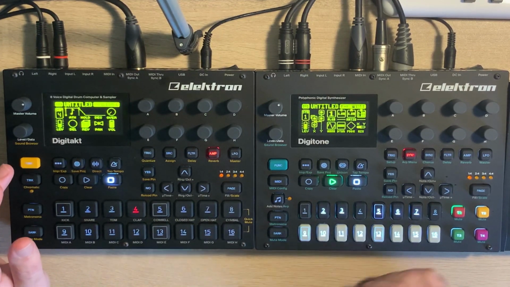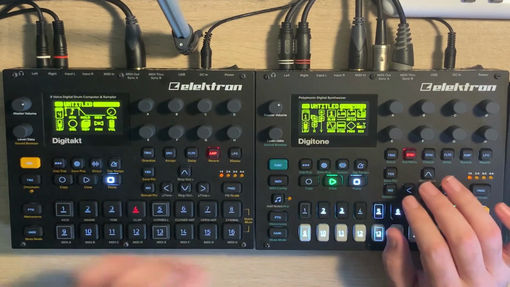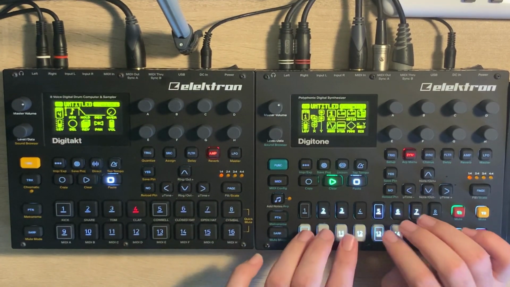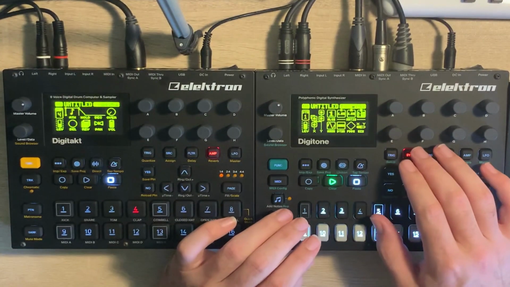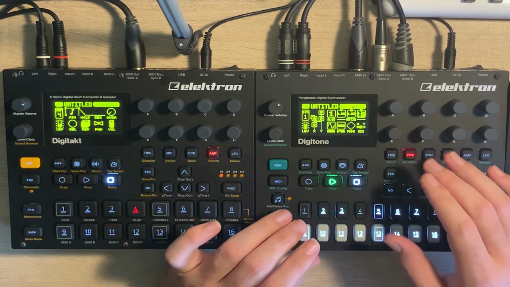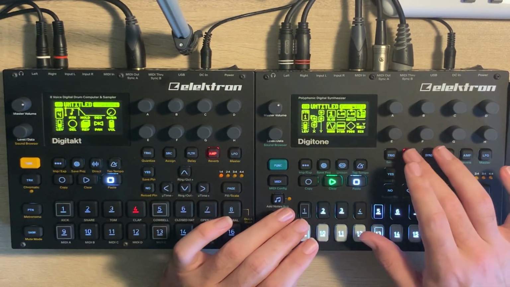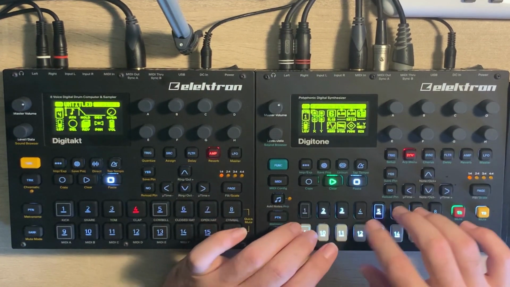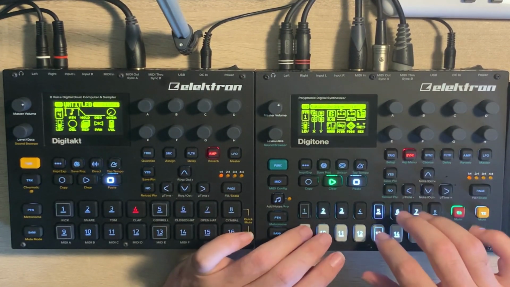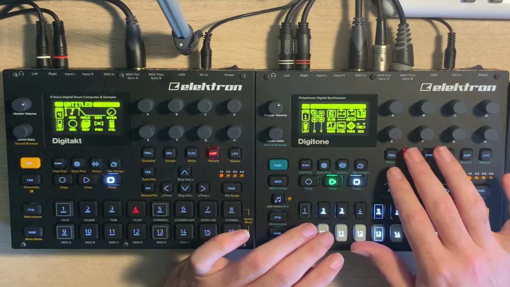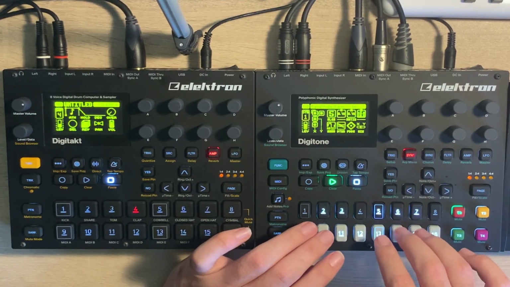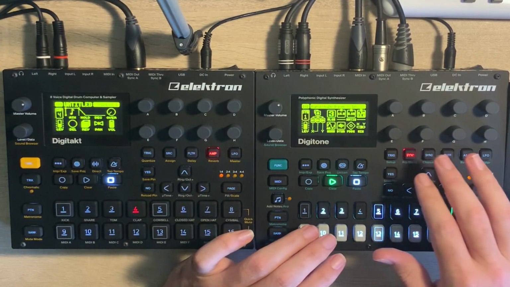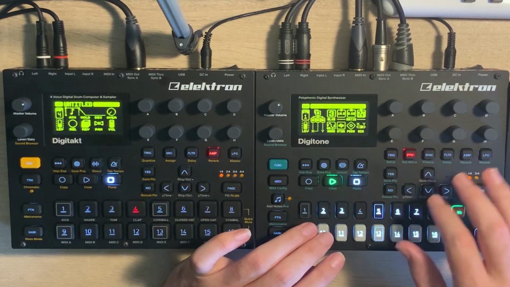Let's try the same thing on Digitone. So, vanilla init patch, basically a sine wave. So we have all these pages here. Synth 1. So this changes the ratios of the operators, the feedback, the detune. Go down a few octaves.